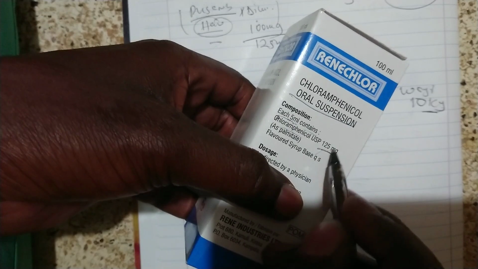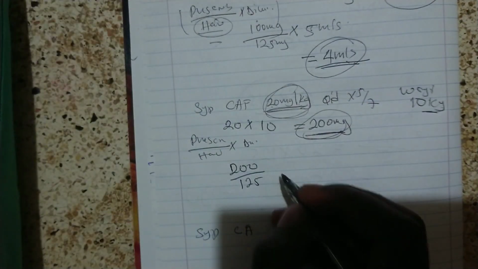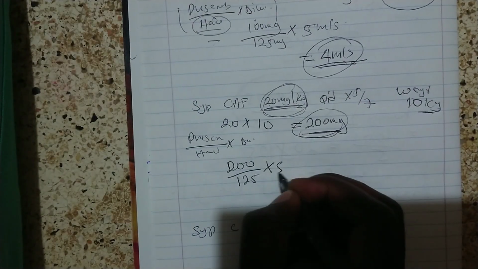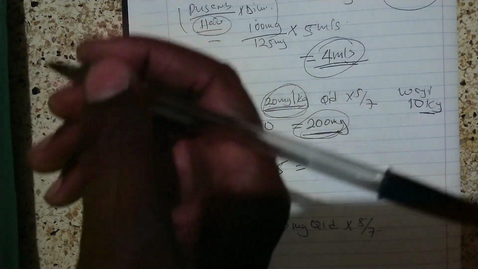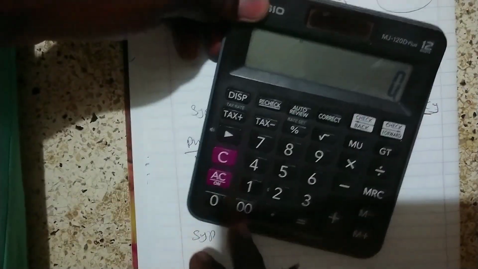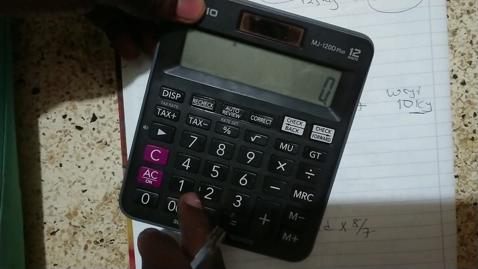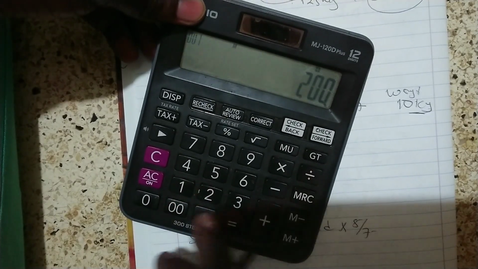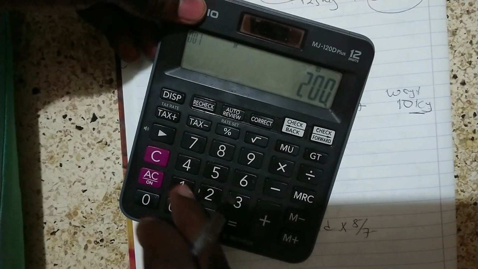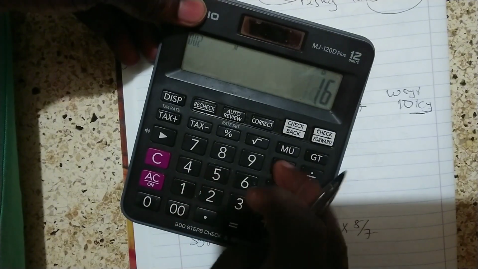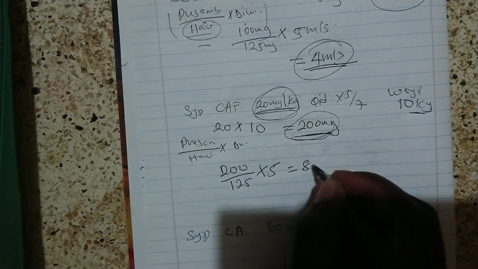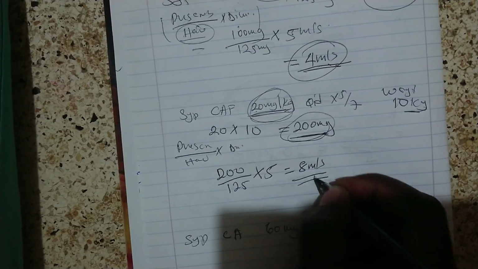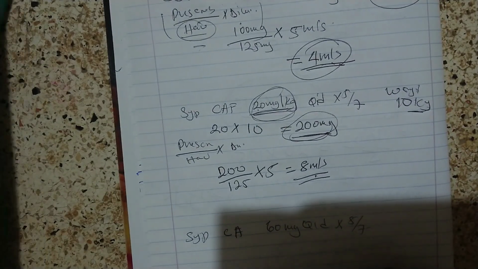Each 5 mils contain 125, and then we are going to multiply by 5. So now what will we get? Let's do the mathematics. 200 divided by 125 times 5. So our answer is 8 mils. So we're going to get 8 mils and give the baby.